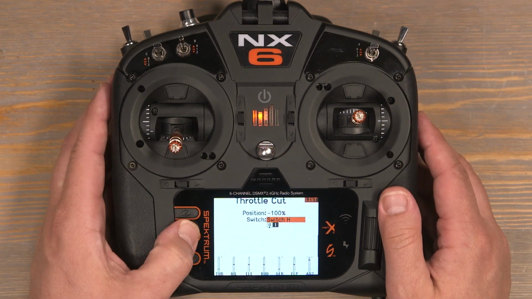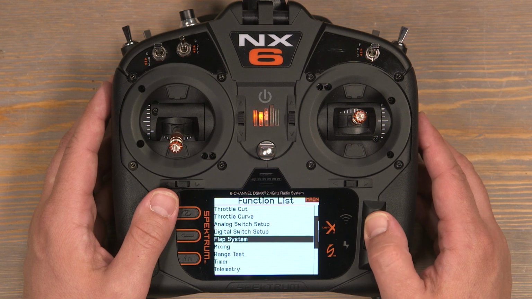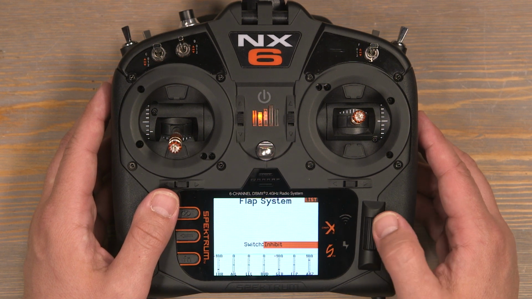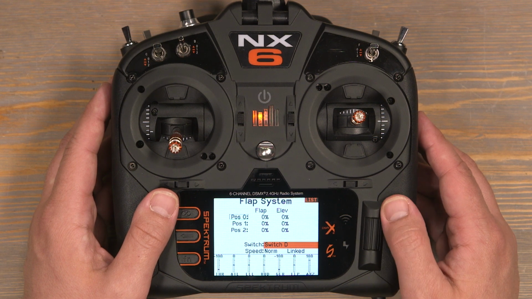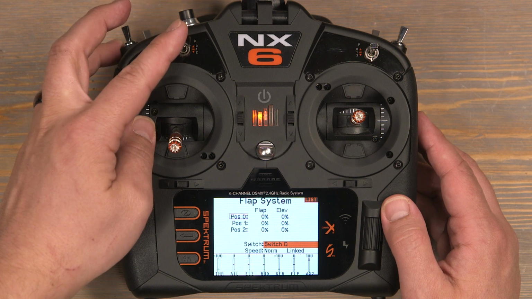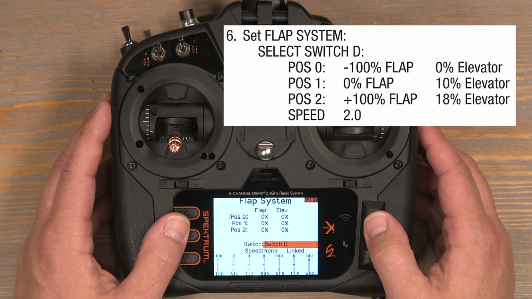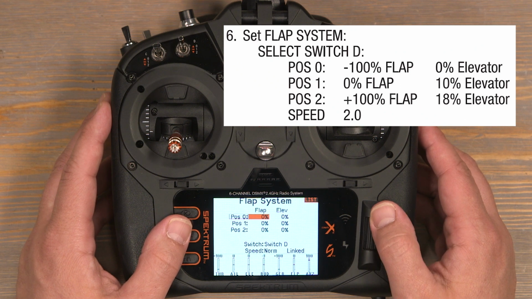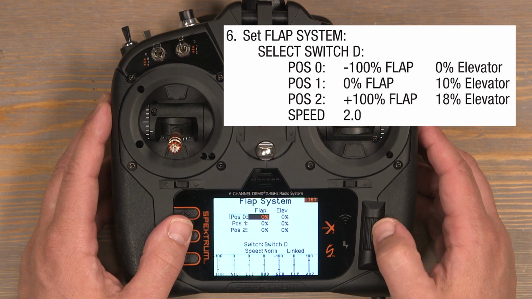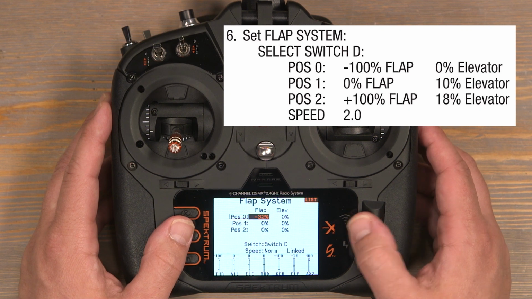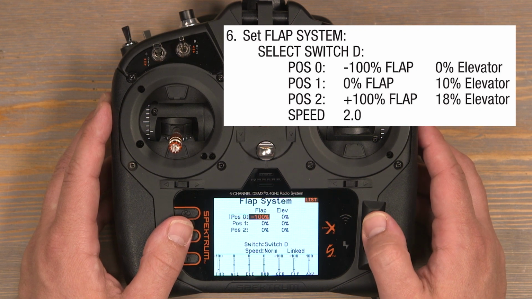Now we can push the back button again, and now let's go down to flap system to set up our flaps. Scroll down to inhibit and click, and scroll to the right to select your flap switch. The D switch is most commonly used for flaps, and that's the switch I'll be using. As we can see from the manual, the 0 position flap value should be negative 100%. So we'll click on that value and scroll left until we get to negative 100. And then click to lock it in.